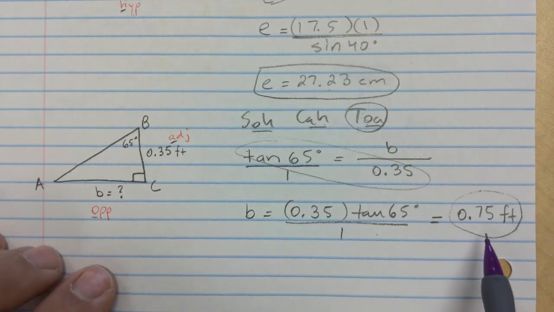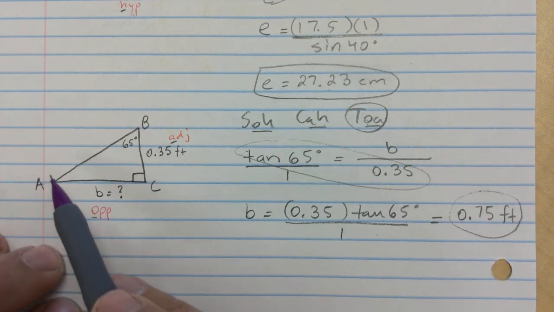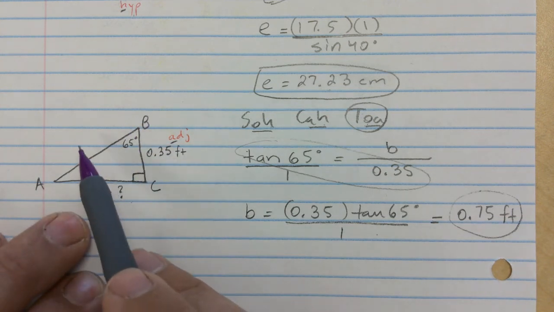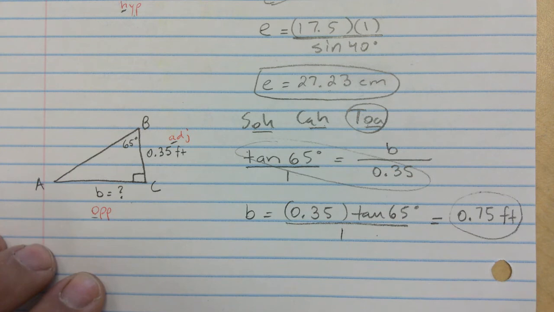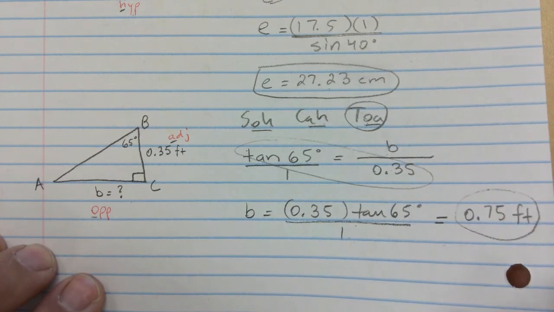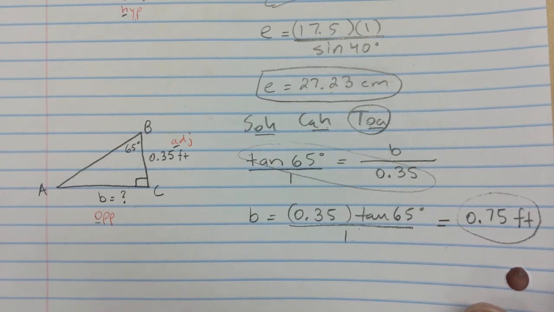Question. Could you now use the Pythagorean theorem to find that third side? Because now you have this, you have that. Absolutely, you can. We're going to do that later. Okay, let's do one more. And then I'm going to give you a worksheet to try. Okay, it's going to be under classwork.